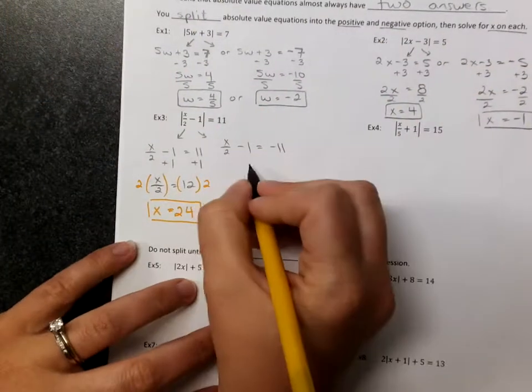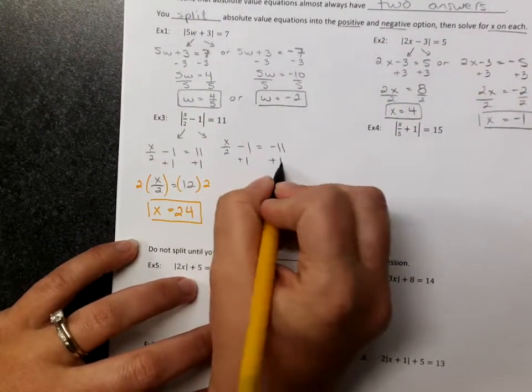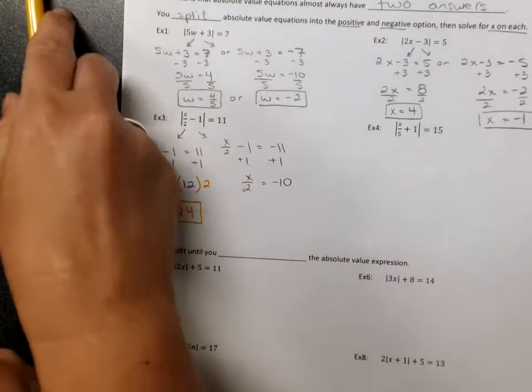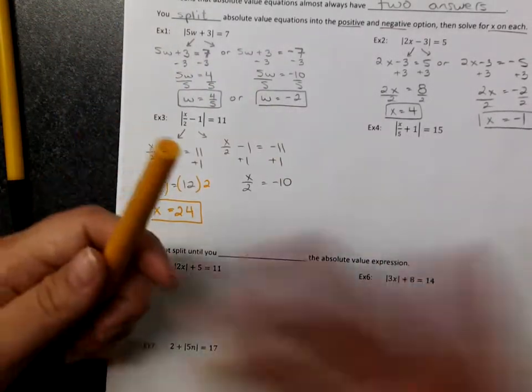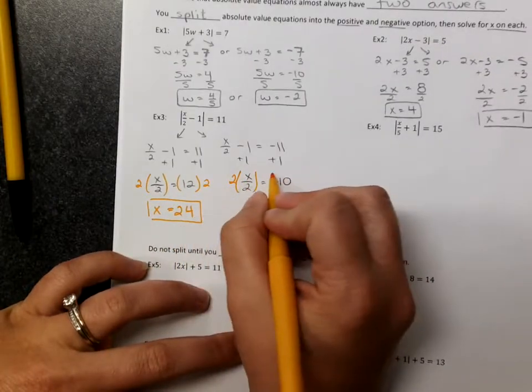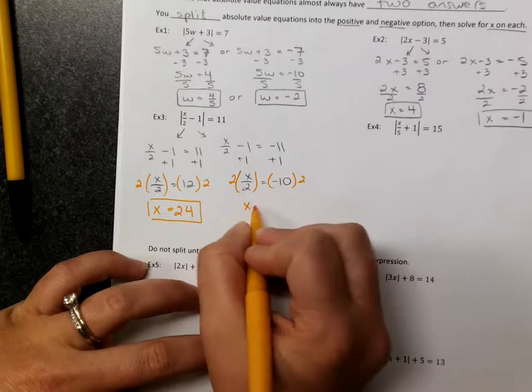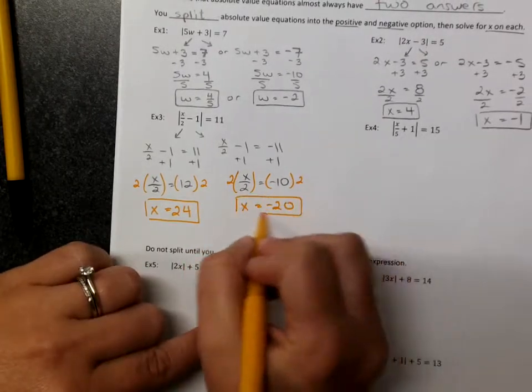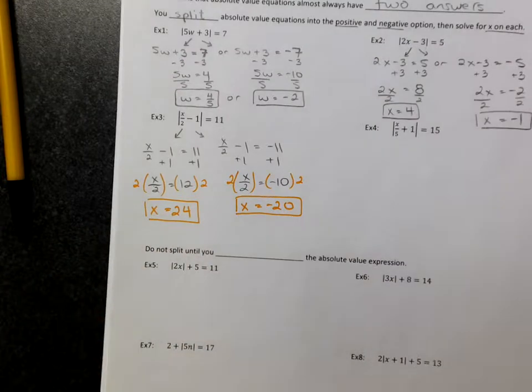Same idea on the other one, I would add 1 to both sides. That's going to give you x over 2 equals -10. And again, you can cross multiply, you can make common denominators, lots of things you can do. I'm just going to multiply both sides by 2. You get x equals -20. So as long as you get those two answers, your technique is up to you.